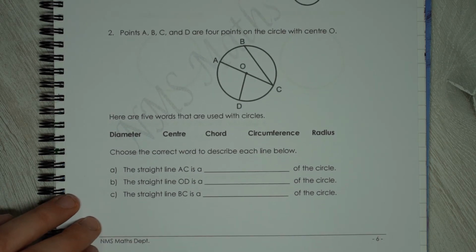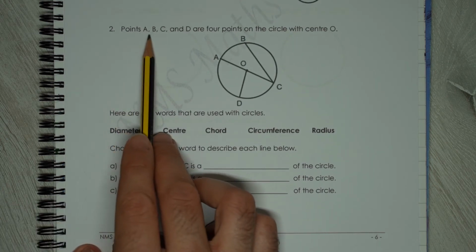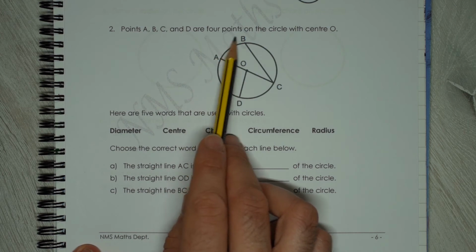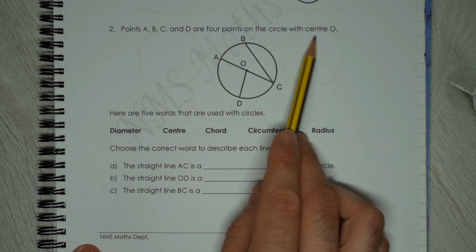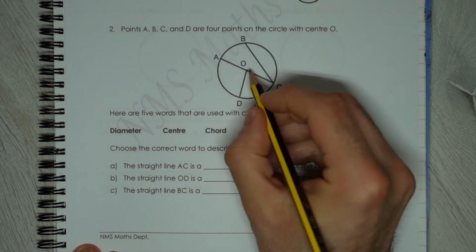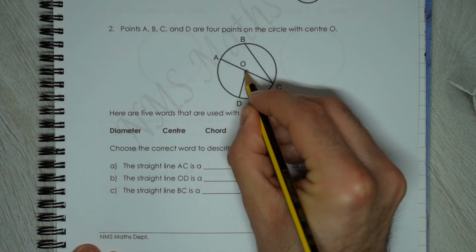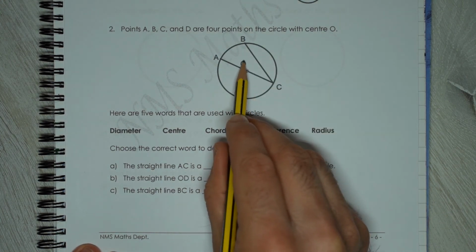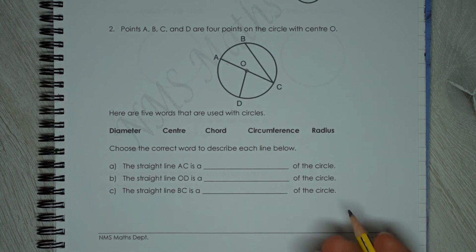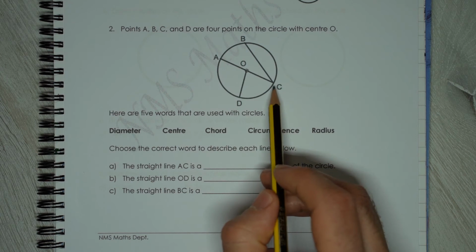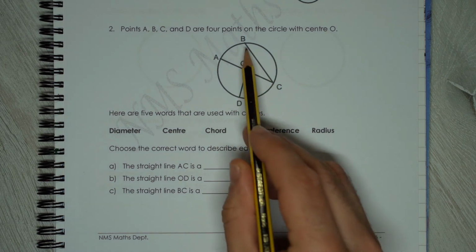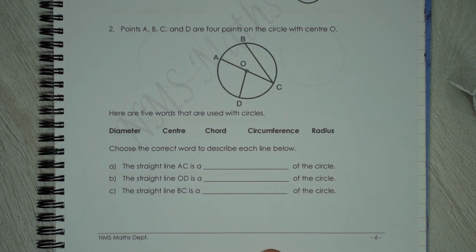Question 2. You have points A, B, C and D, 4 points on the circle with center O. So the center, which is over here, is always called O in a circle. Okay? And A, B, C and D are all points on the circumference.